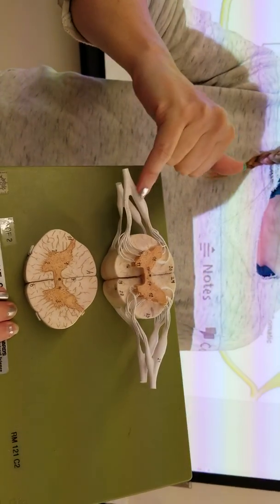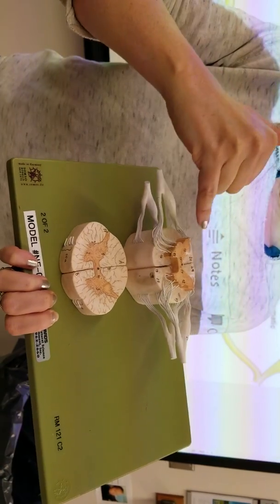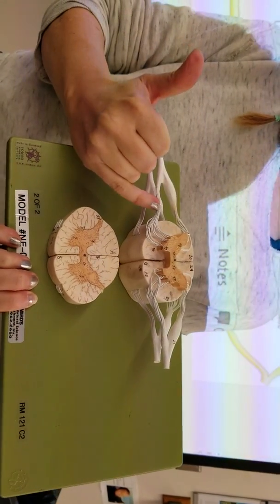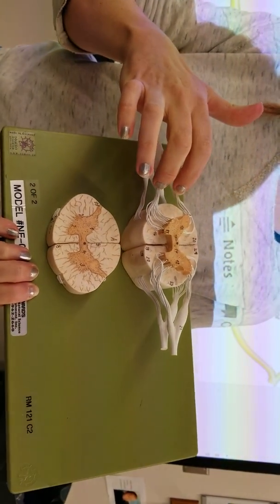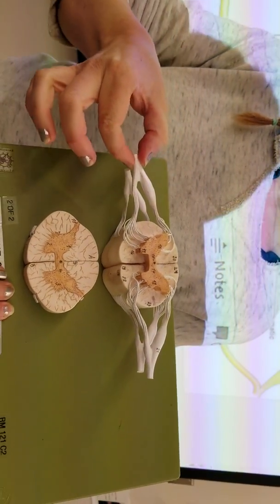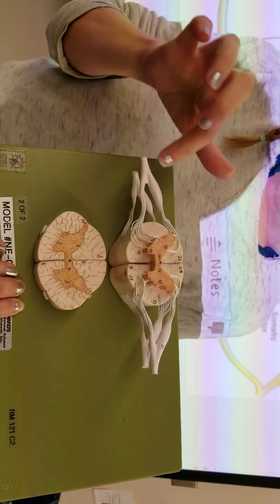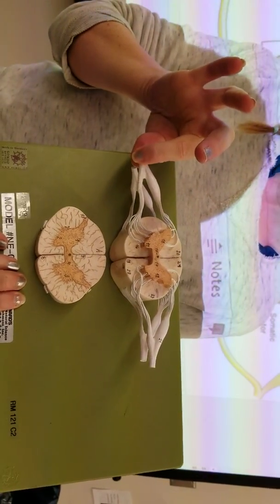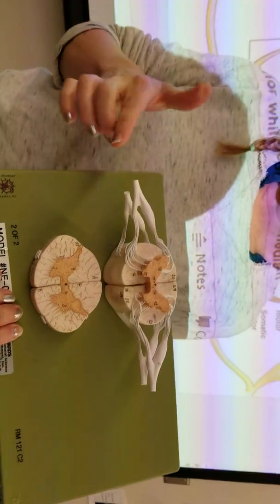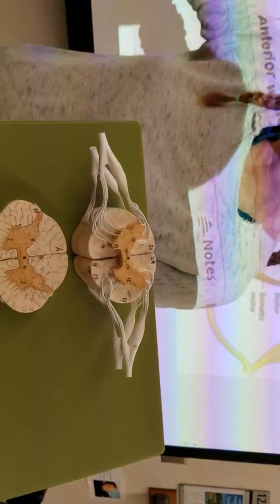So if this is the dorsal root ganglion, this is the dorsal root. If so, then this one has to be the ventral root. See how we have the two roots here? I'm going to throw one more thing in here. When the roots come together, this is called the spinal nerve. See where I'm putting my fingers? Wherever the roots come together, that is a spinal nerve. So this would be like C6, C7, each one of them coming out of your back, okay?